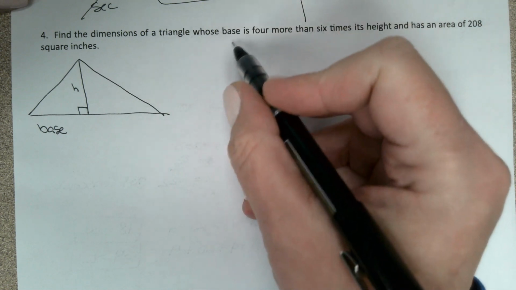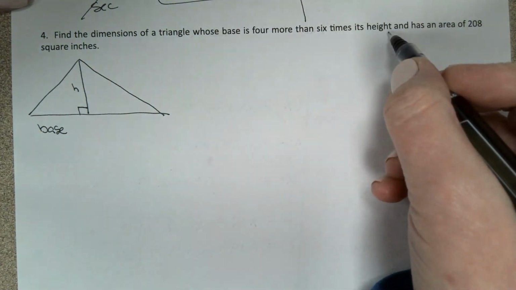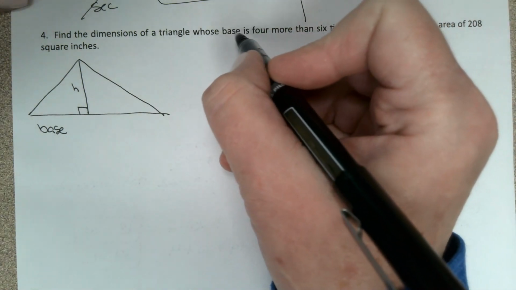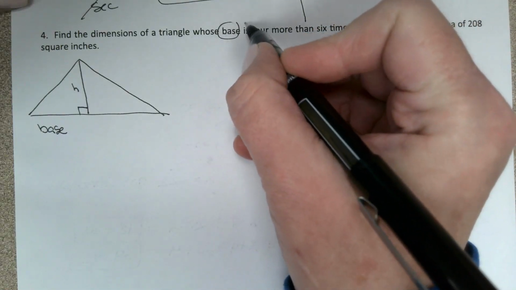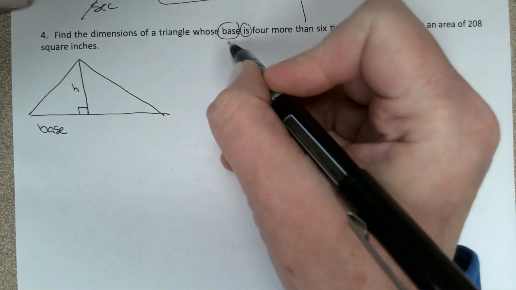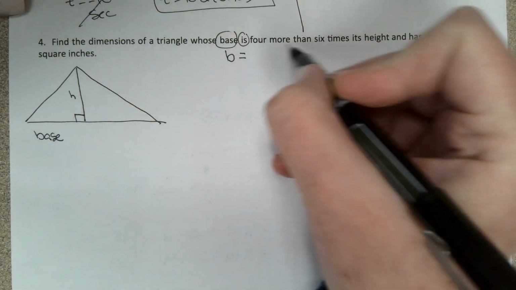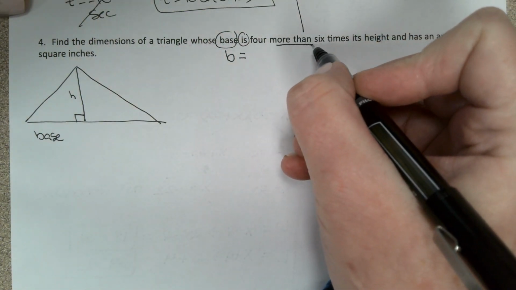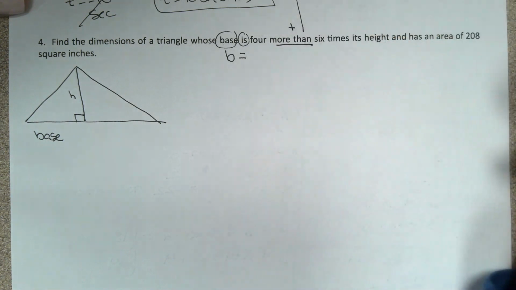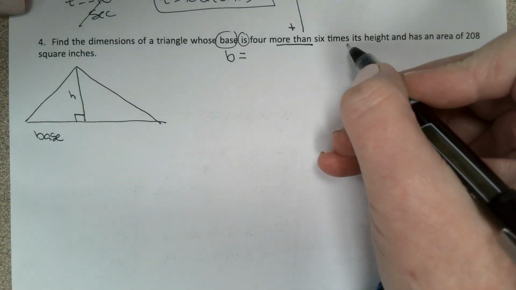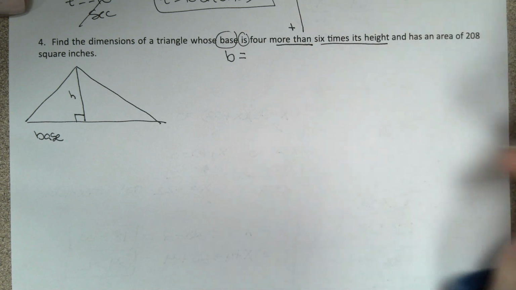It says the base is 4 more than 6 times its height. All right. The base is, you have to remember that "is" means equal in math. 4 more than means plus 6 times the height.